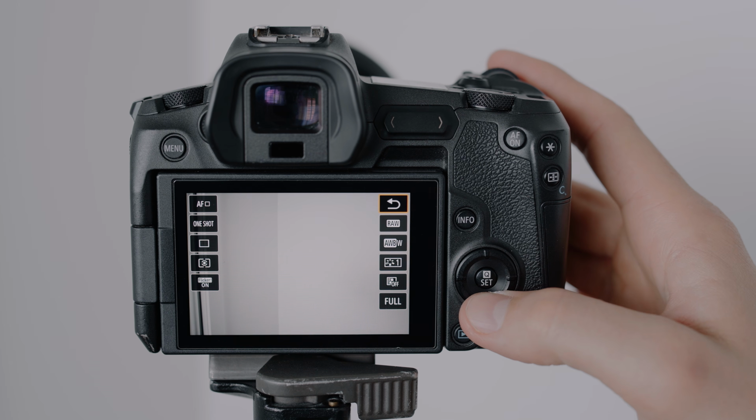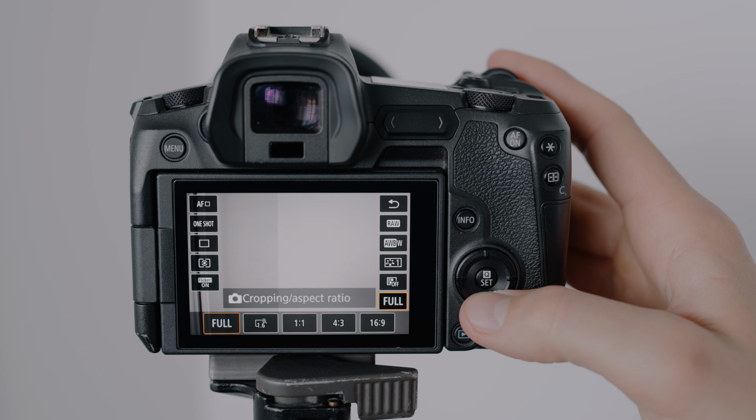And then on the right hand side of the screen, we've got obviously our image quality, which we've already set up, and we're just going to leave that. Our white balance, picture style, all these things, not really that important to change during a shoot. That's all the settings that I use on the EOS R.